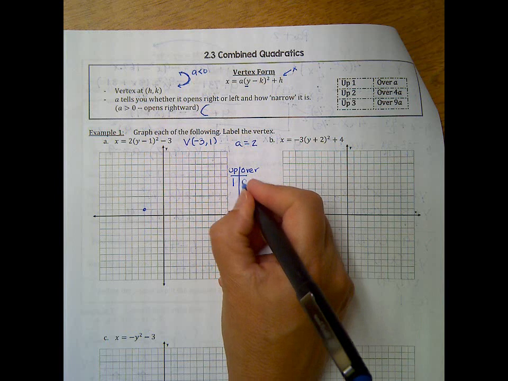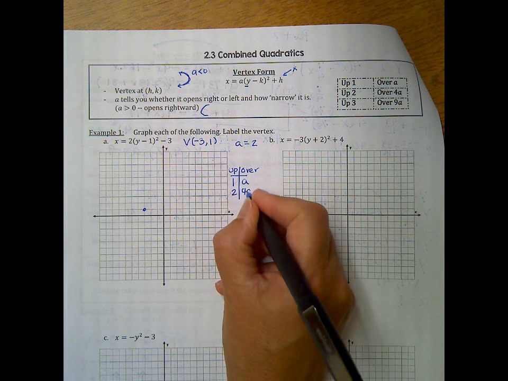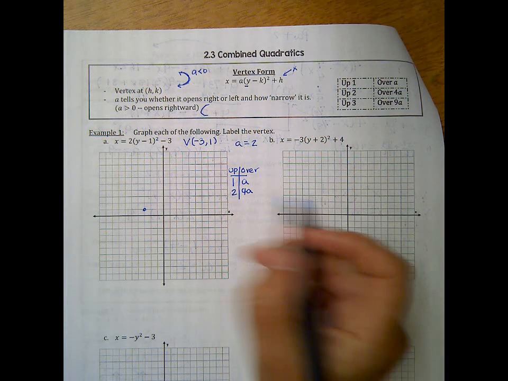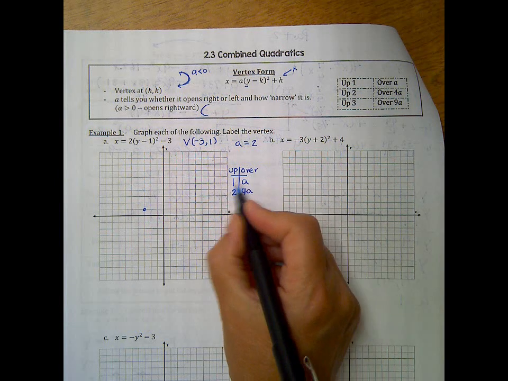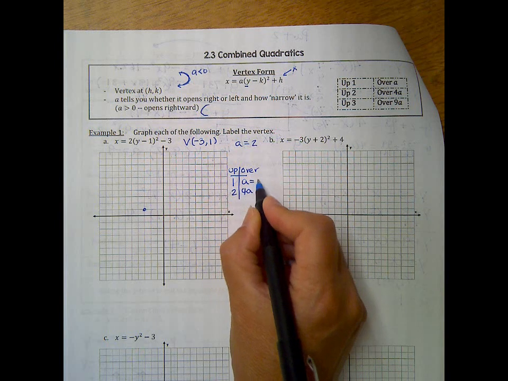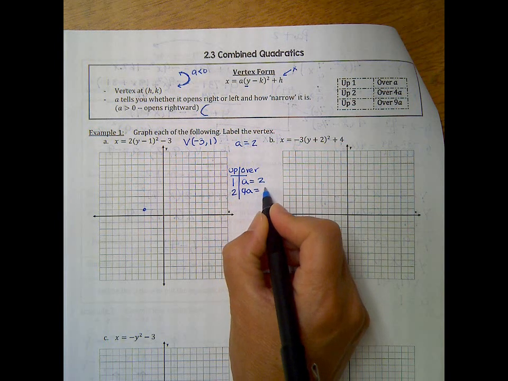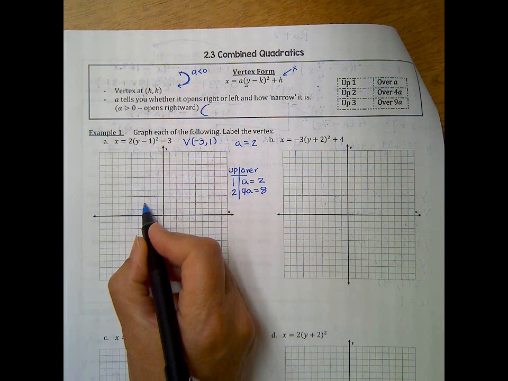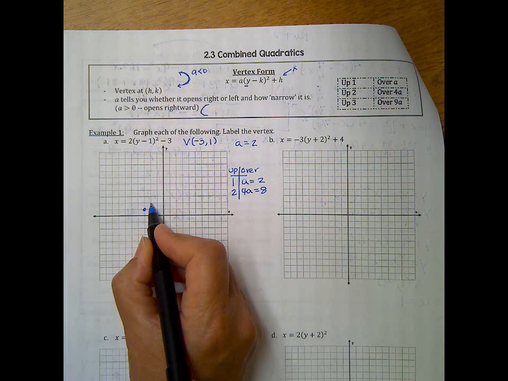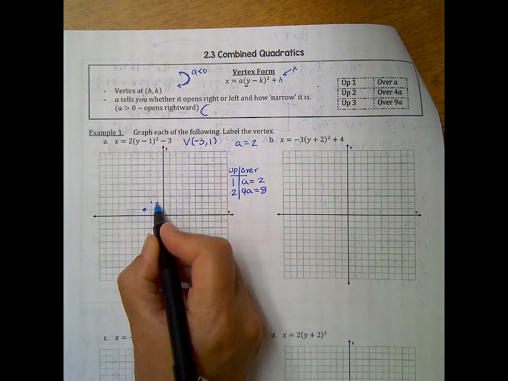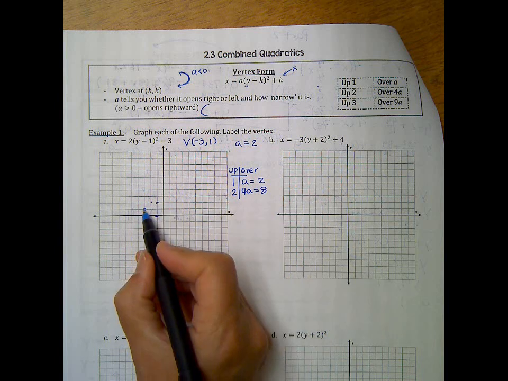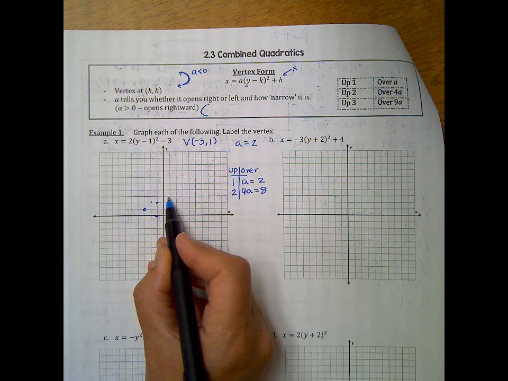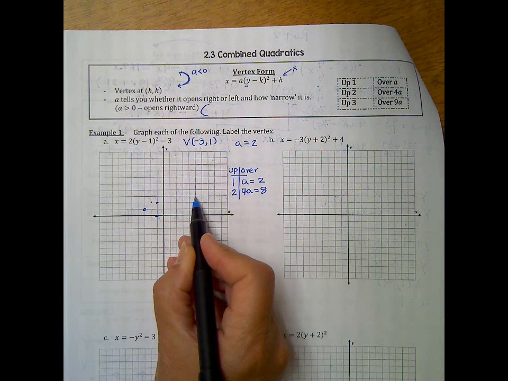Up 1 over a, up 2 over 4a. There it is up there. 9a, 16a, they'd go in a squared representation there. So a is 2, so up 1 over 2, up 2 over 4 times 2, which would be 8. So up from the vertex, up 1 over means to the right, because this is a positive 2, so there's our first one. From the vertex, up 2 over 8, 1, 2, 3, 4, 5, 6, 7, 8.